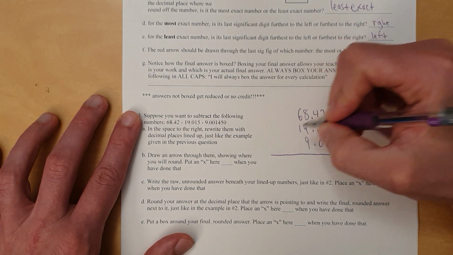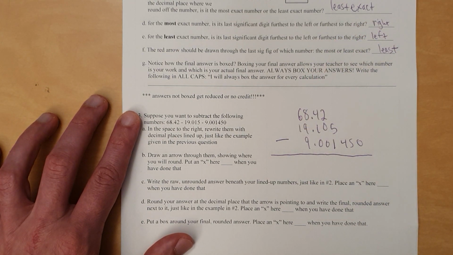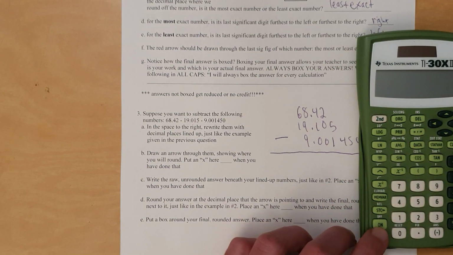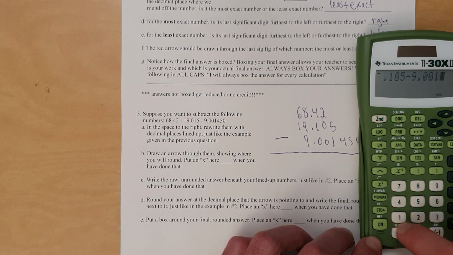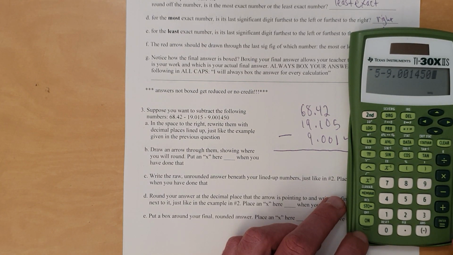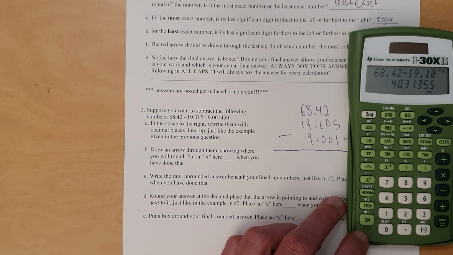And then we're subtracting them all. So it's that minus that minus that. 68.42 minus 19.105, and then minus 9.001450. And you get that number.